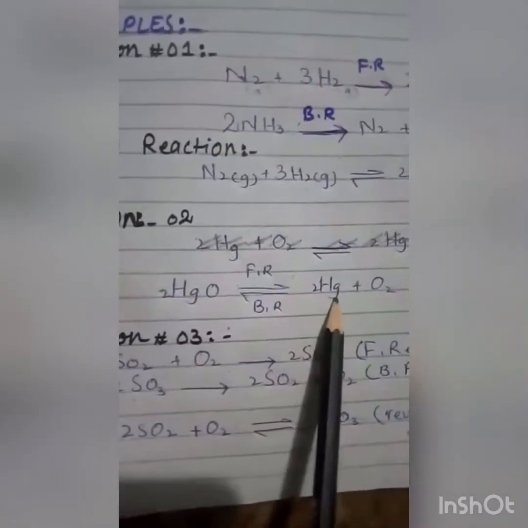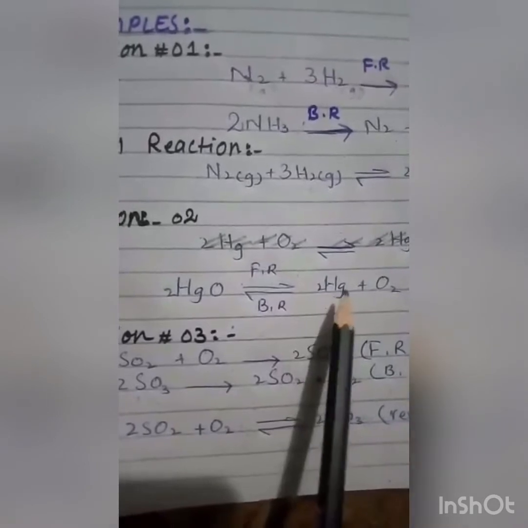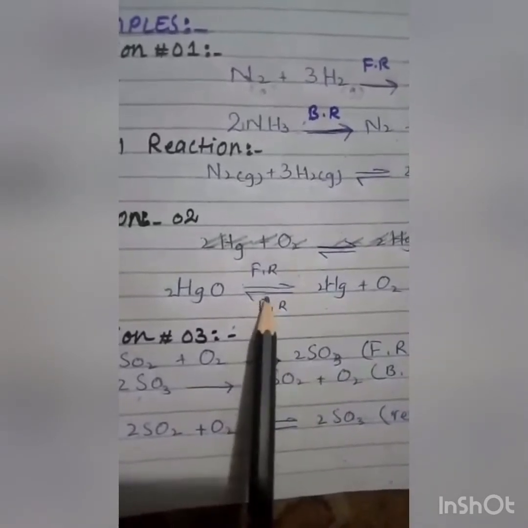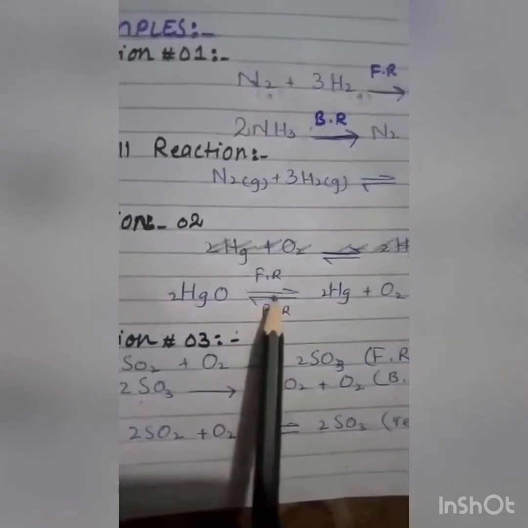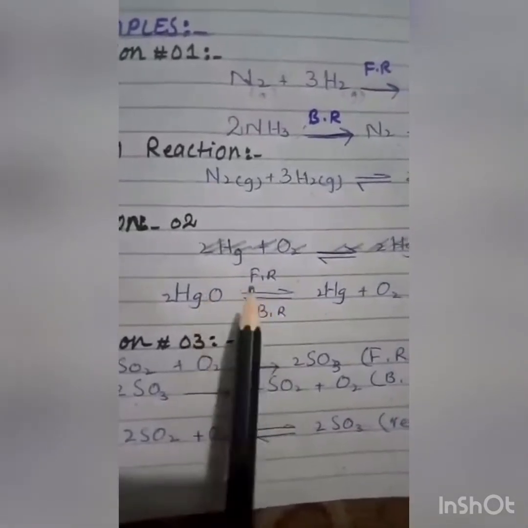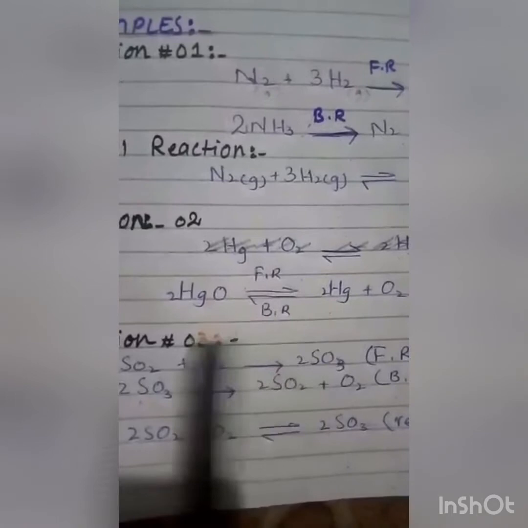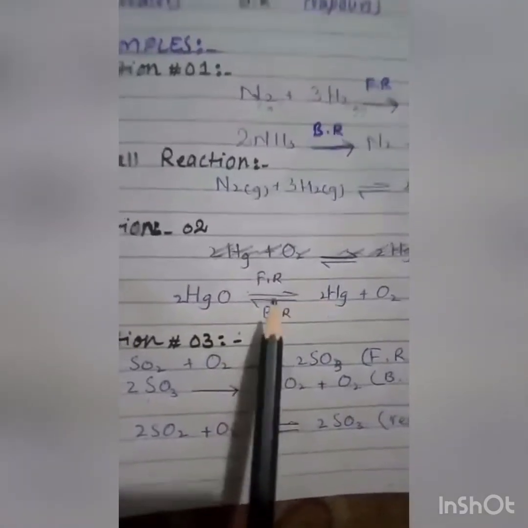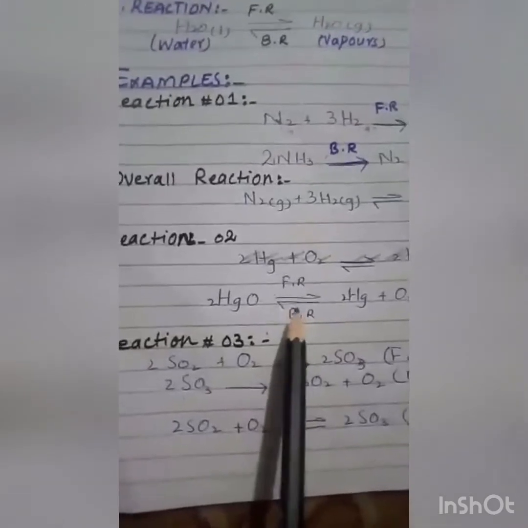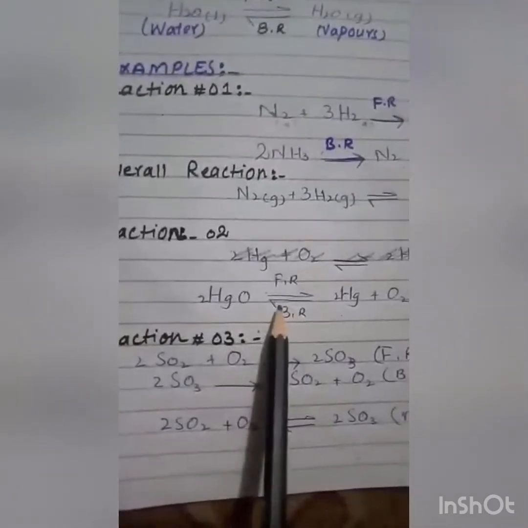So after some time there must come the equilibrium point, or we can say that after some time the concentration of both reactants and products becomes equal, and that point is called the chemical equilibrium.